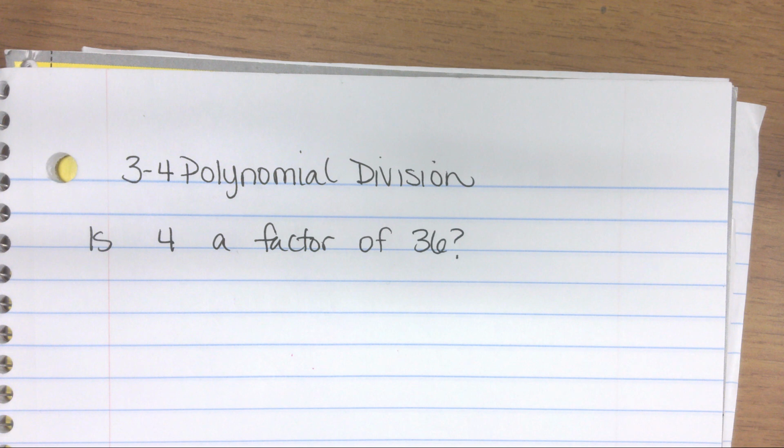The answer to that is yes. Why? Yeah, it goes in exactly 36, right? It's not like one of the ones that we did in our opener today where there was a remainder.